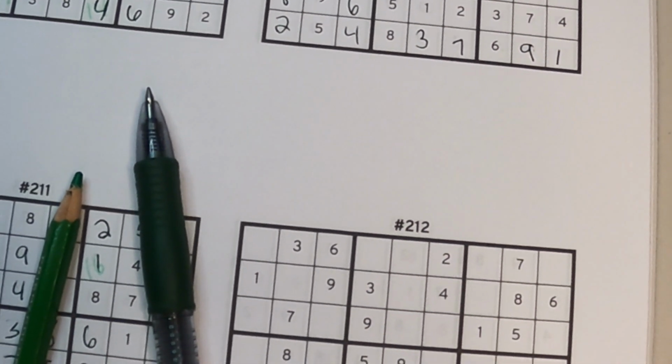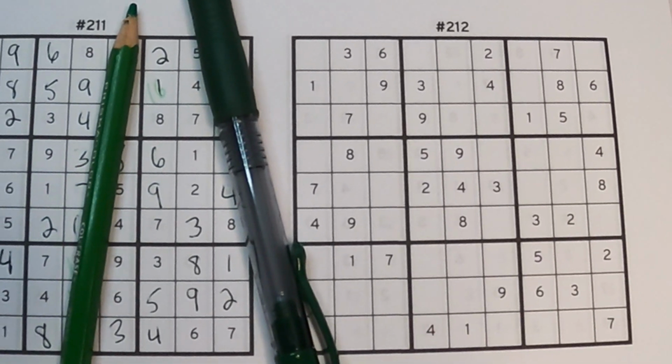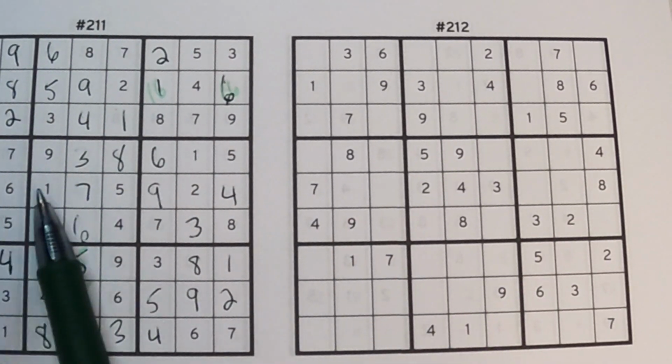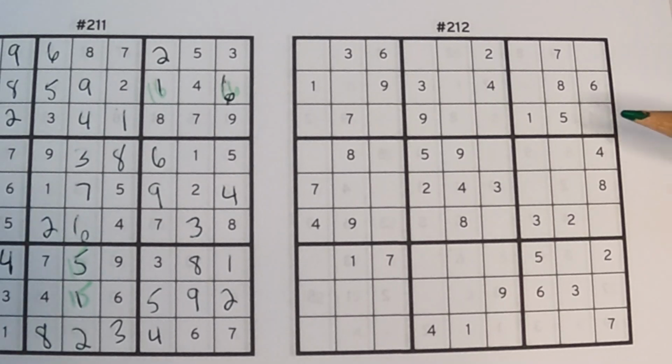Hello and welcome back. We're just continuing on in the book. Today we're doing puzzle number 212.